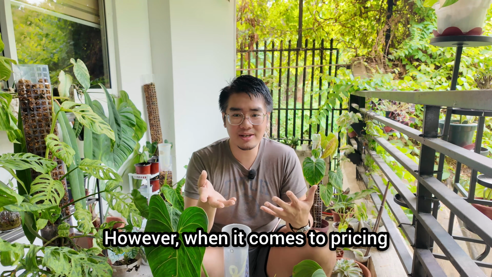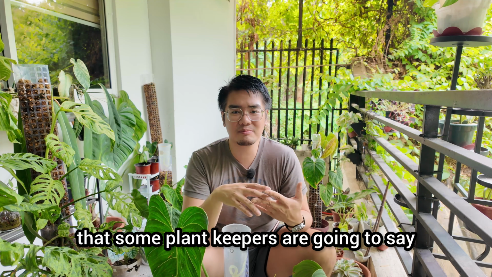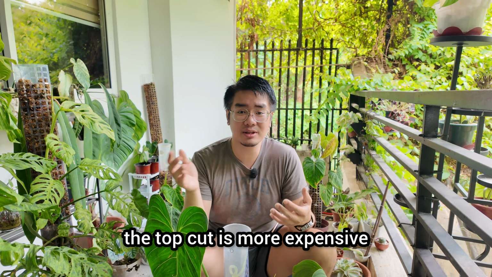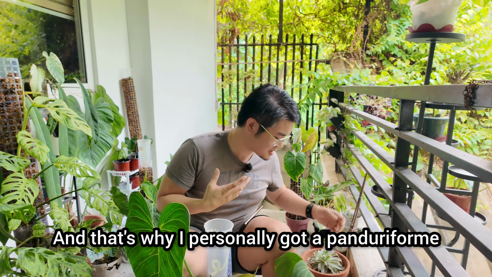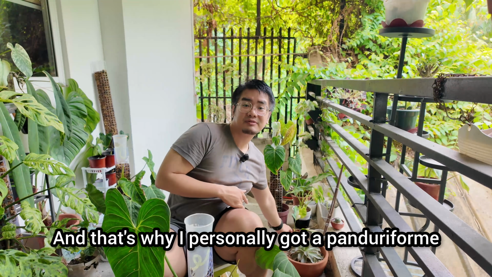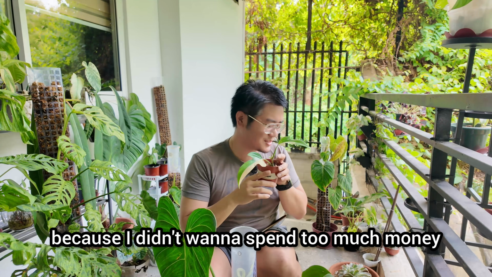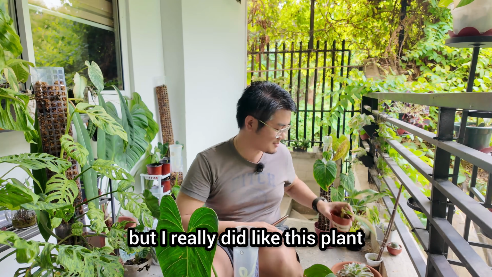However, when it comes to pricing, you can expect that some plant keepers are going to say the top cut is more expensive while the base cut is cheaper. And that's why I personally got a Panduriforme that was a base cut, because I didn't want to spend too much money, but I really did like this plant.